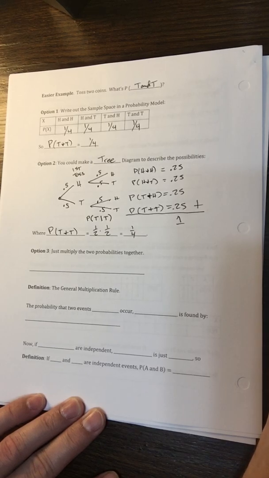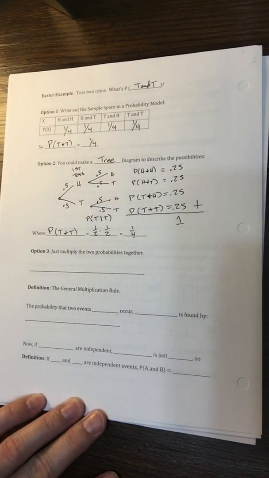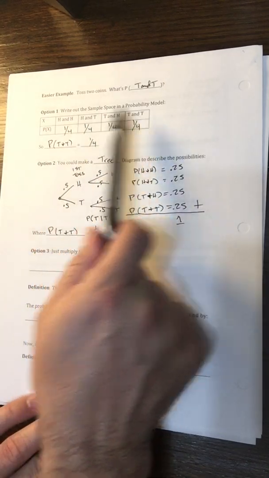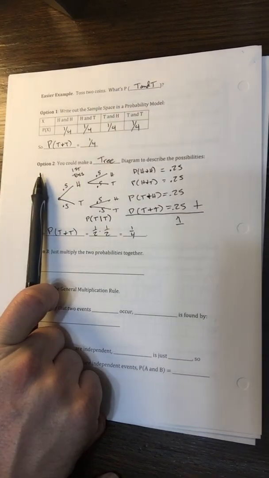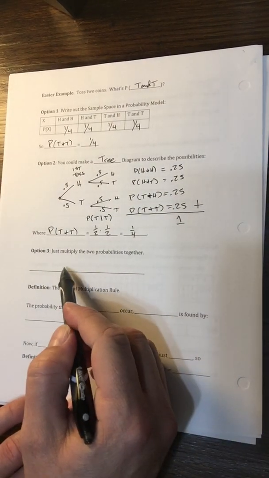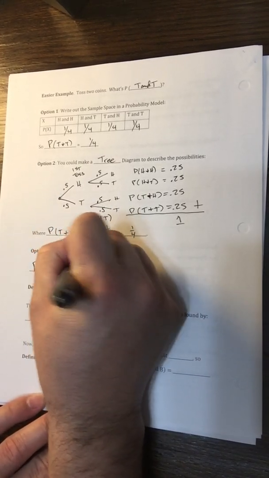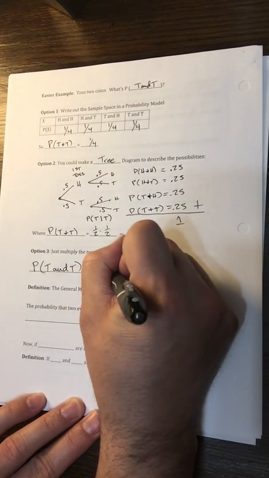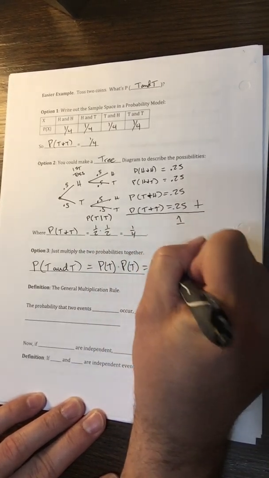Just multiply the two probabilities together is another option for how you could find the probability of tails and tails. You see the structure of what's going on with my notes here. I'm setting you up 3 different ways. Hey, I could write out everything in a sample space, fill in all the probabilities, and then just take the probability from my chart. Or I could do a tree diagram where I multiply along the way. Or the third option, I could just multiply the two probabilities together because they're independent. The probability of tails and tails is the probability of tails times the probability of tails. So 1/2 times 1/2 is 1/4.